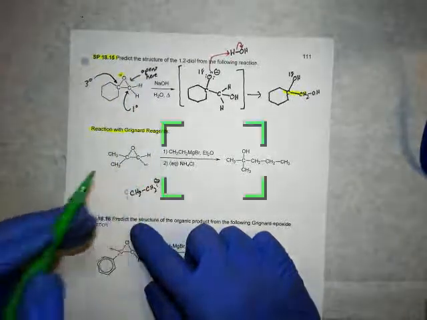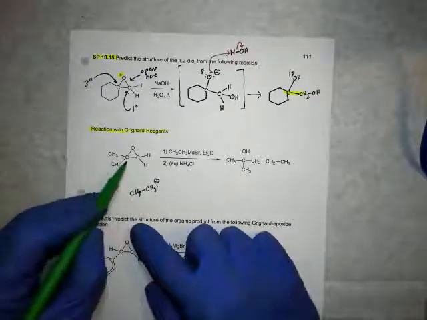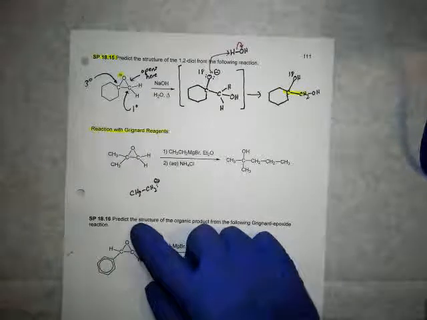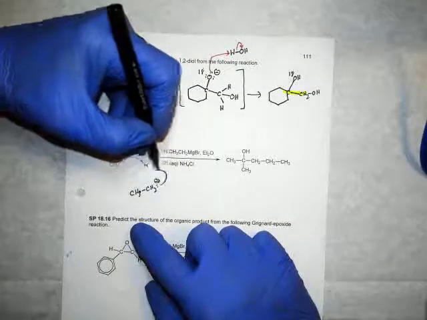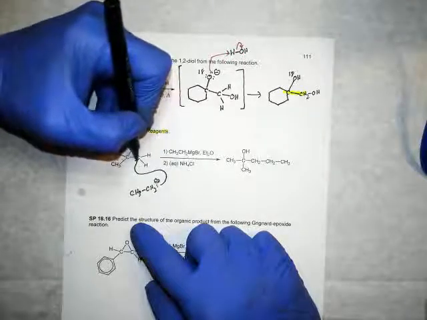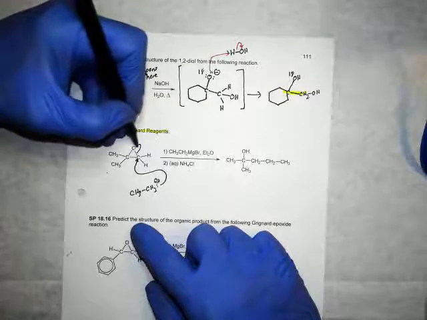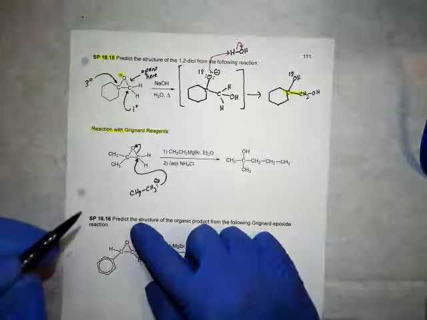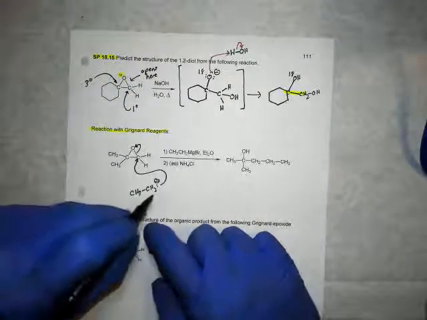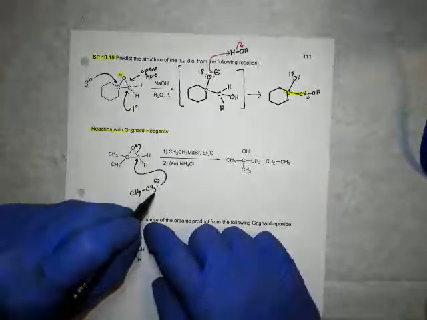In other words, a Grignard reagent is the source of ethyl anions. I didn't label the carbons, but what's going to happen here? It's going to attack that carbon, because that's where they always attack. There's no protonation involved here, guys. So that epoxide will open up simply by virtue of the fact that you have such a strong nucleophile.